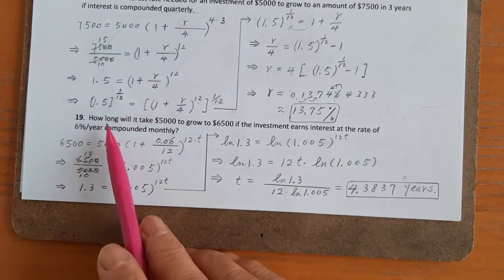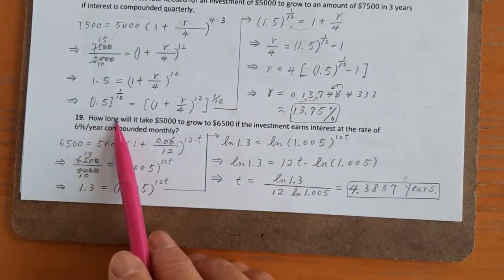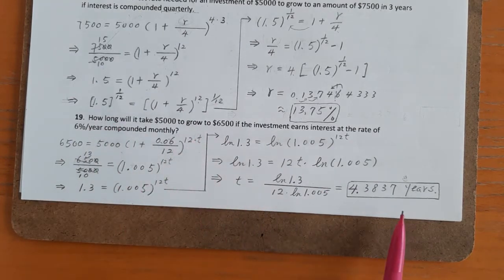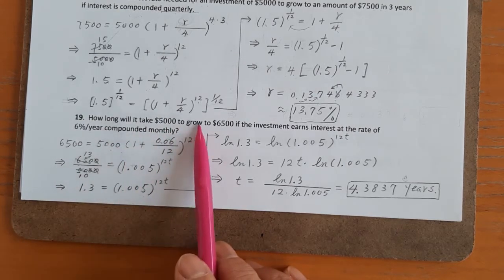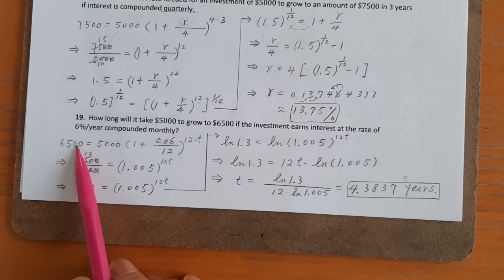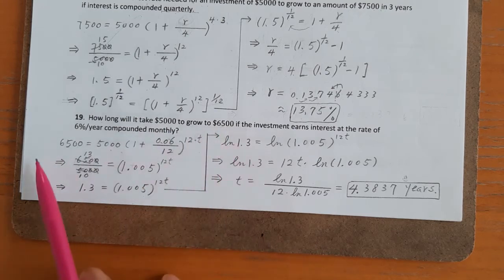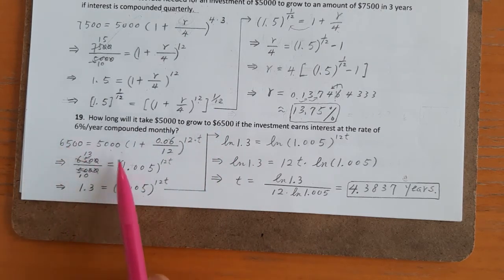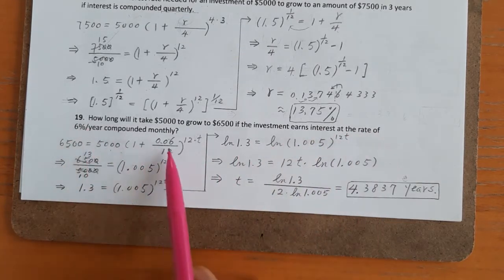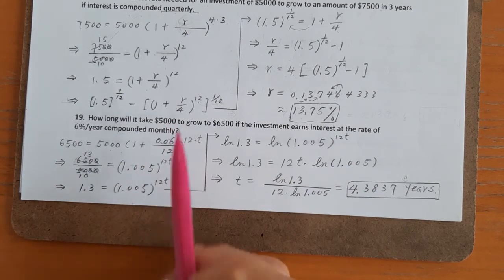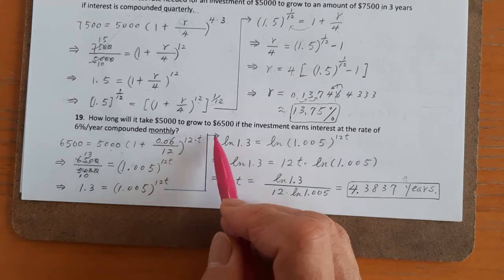Number 19: number 18 was looking for the interest rate, 19 is looking for T. How long will it take for $5,000 to grow to $6,500? So principal is $5,000 and the amount is $6,500, times 1 plus the interest rate of 6%, 0.06, over M. Compounded monthly, M is 12, to the power M times T, 12 times T.